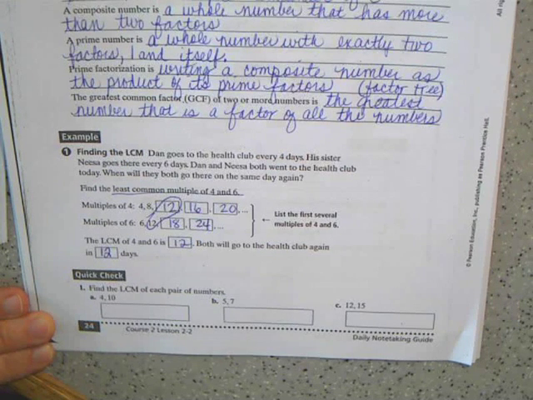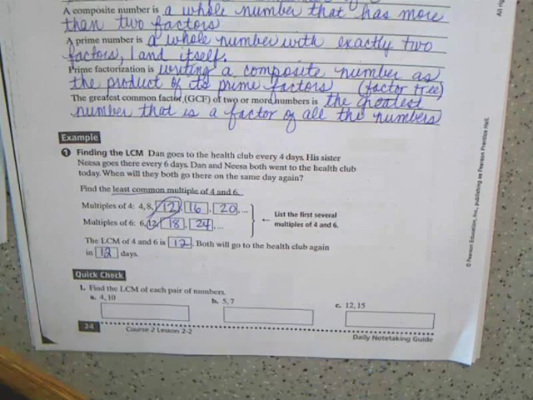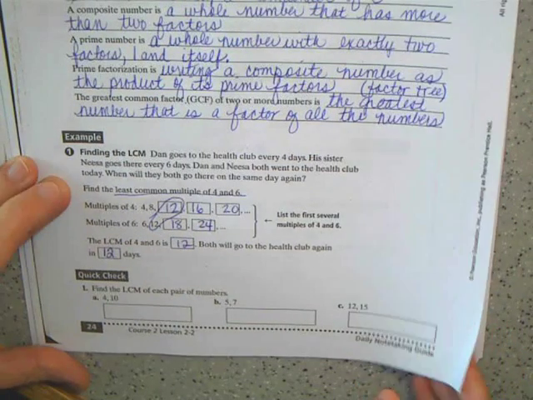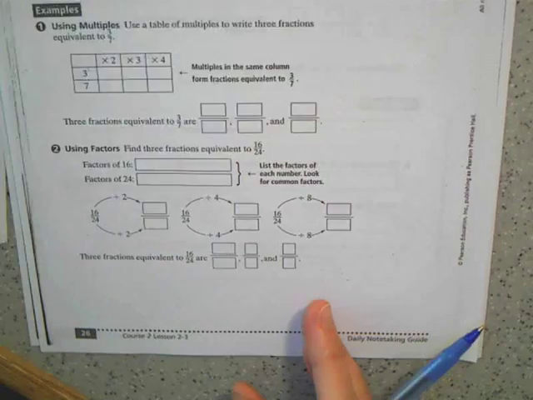All right, now we see some quick check questions here. As always, you may pause and do those now, or you can come back to them after you're finished taking notes and complete them all at one time. I'm going to move on to question number 2.